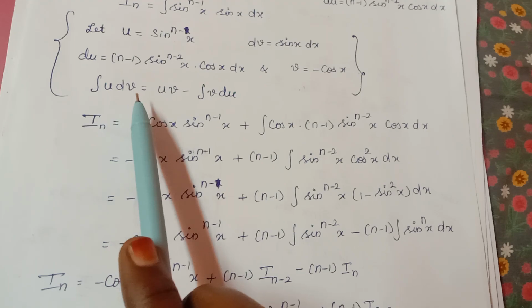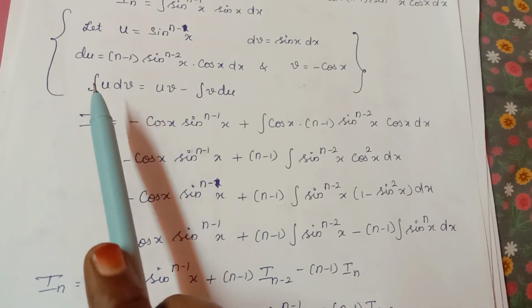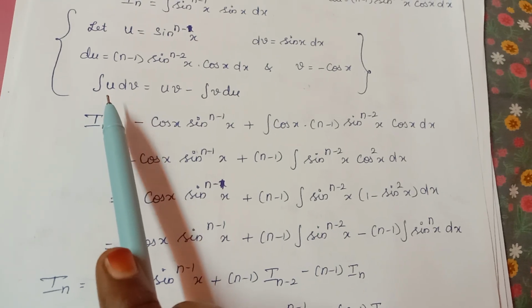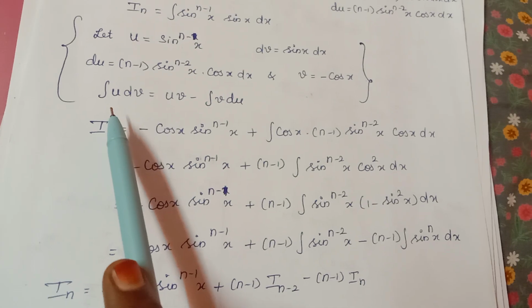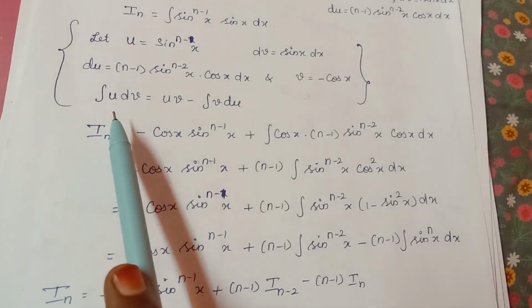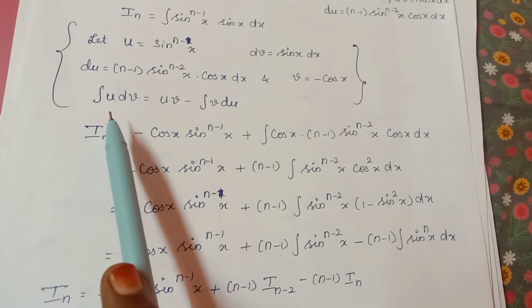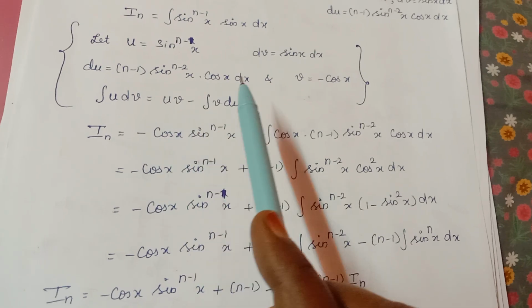How do you choose u and dv? In ordinary problems, you choose u as the function which on successive differentiation will give 0. That is the function of the integrand which will give you 0 by successive differentiation is taken to be u. The remaining function is taken to be dv.